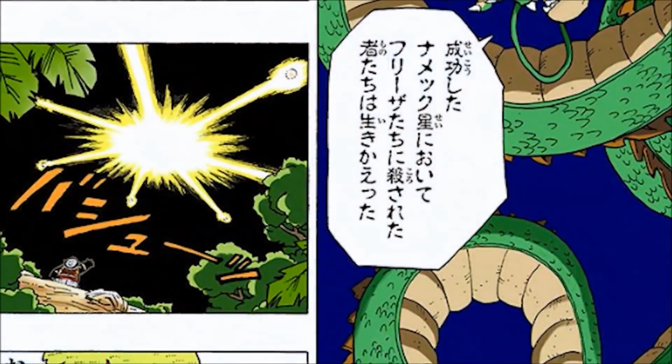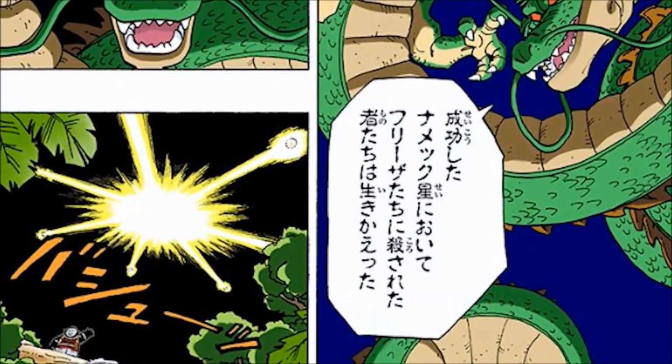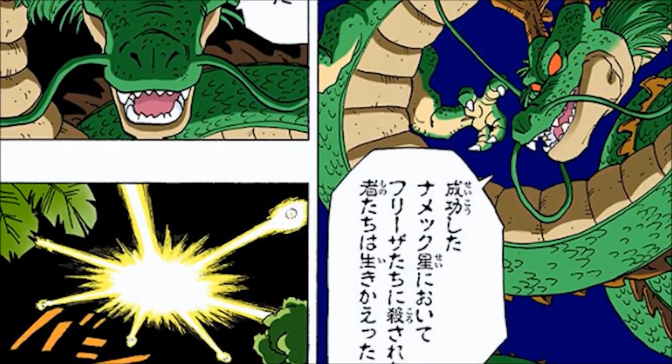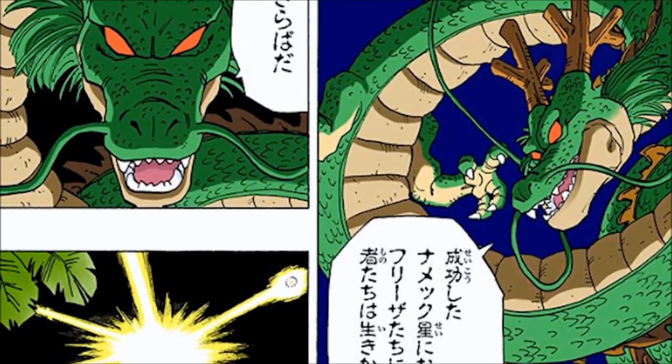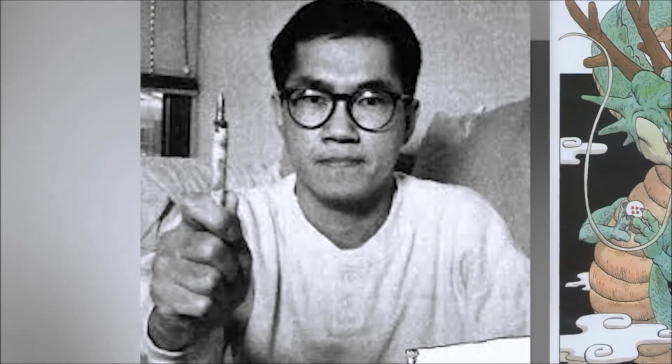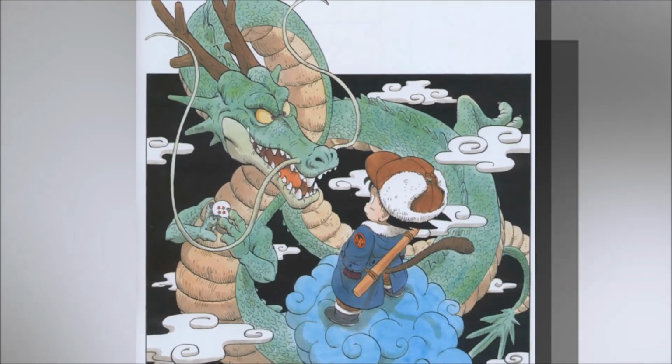Now, it's pretty obvious that Toriyama's design of the original Shenron is totally based on the traditional dragon from the ancient world that we all know that Toriyama grew up seeing, not just in television and in comic books and movies, but also in various pieces of artwork, pretty much all over the place.